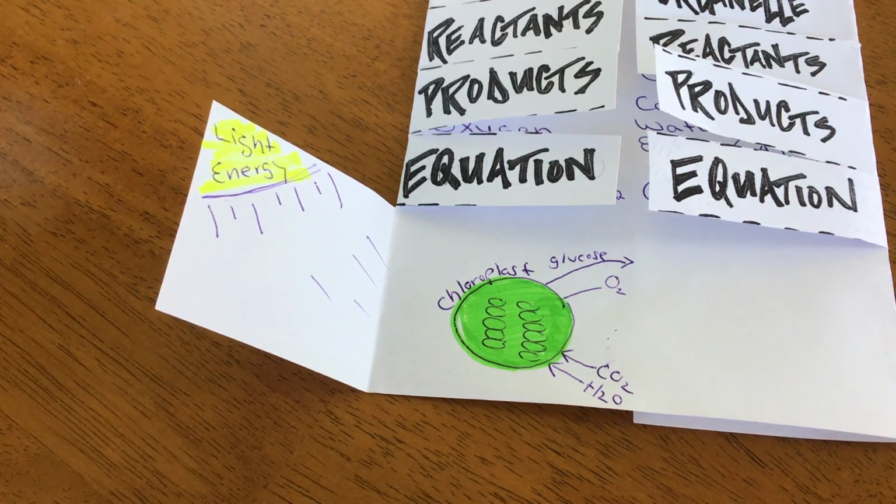Okay, what we're going to do now is finish the diagram on the bottom of your photosynthesis. When we finish this diagram, you're going to see that it will create a cycle. It's going to be part of the carbon-oxygen cycle, which again, you're part of, because cellular respiration actually takes place in all of your cells within your body.